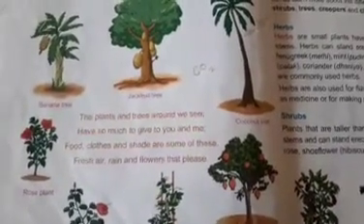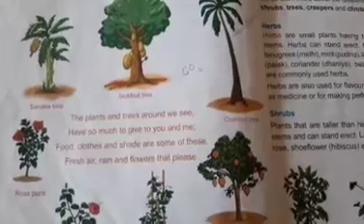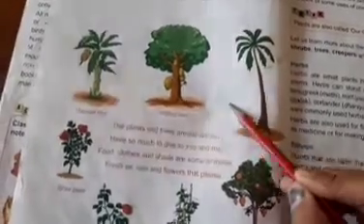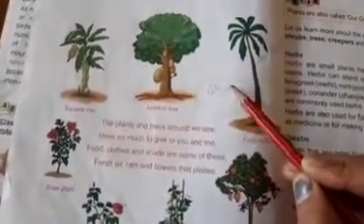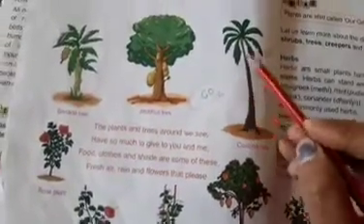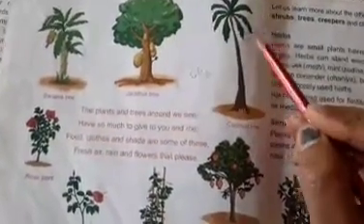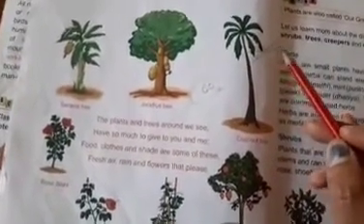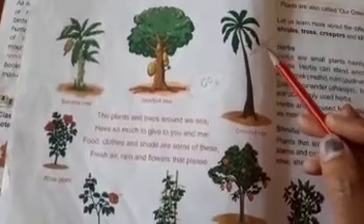We take oxygen and release carbon dioxide, but trees take carbon dioxide from the atmosphere when photosynthesis takes place and release oxygen. That oxygen we breathe.